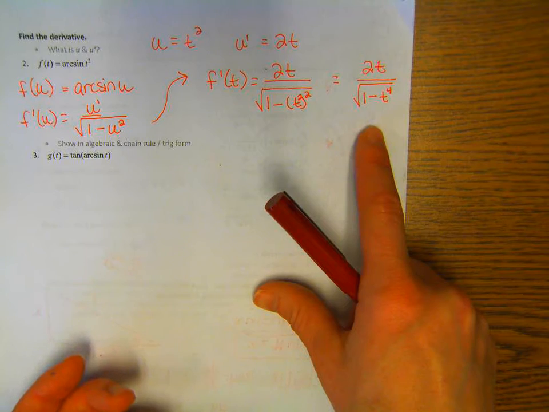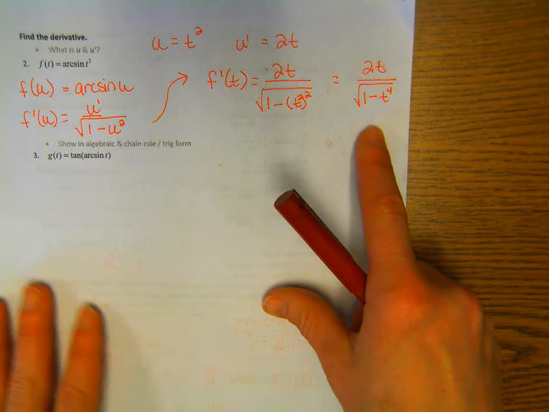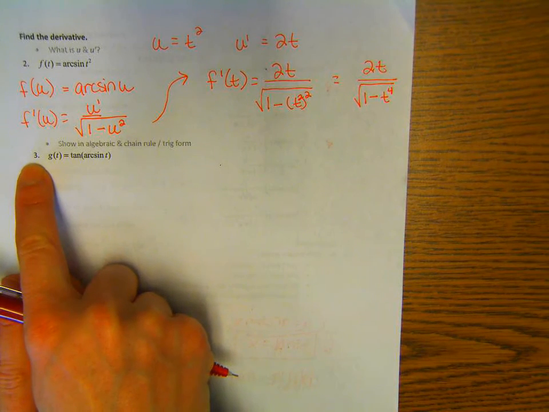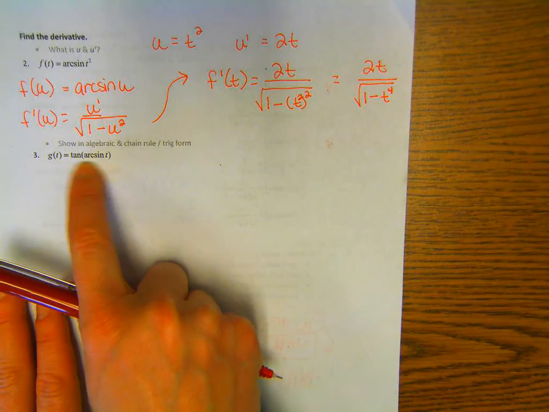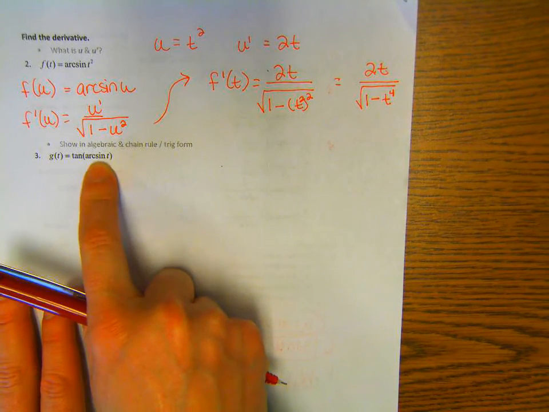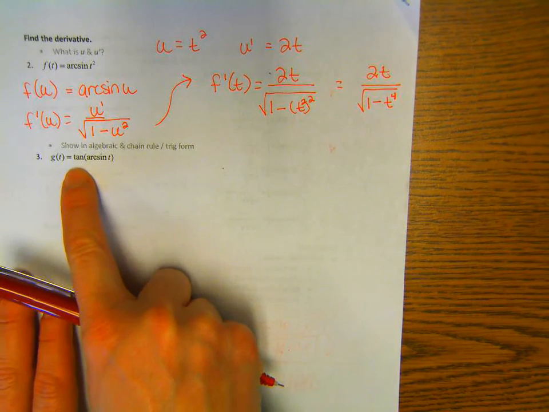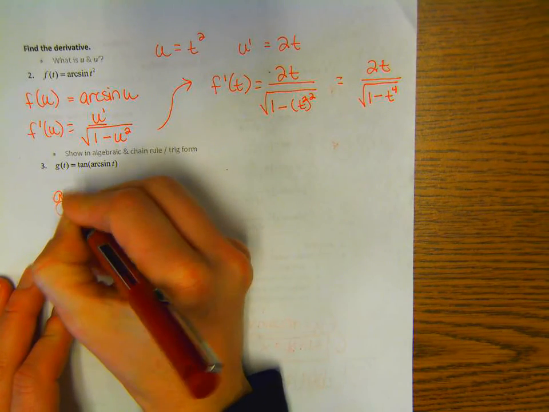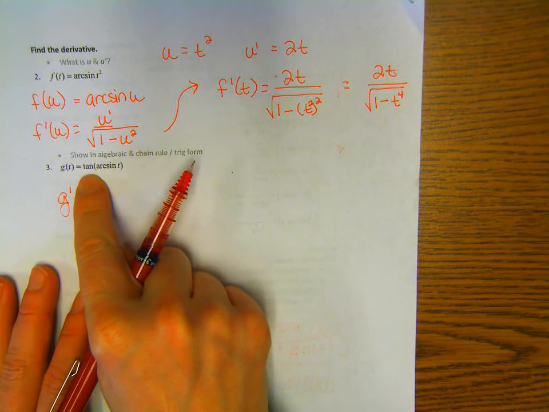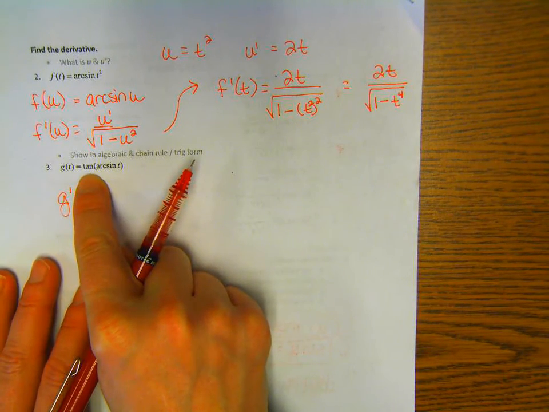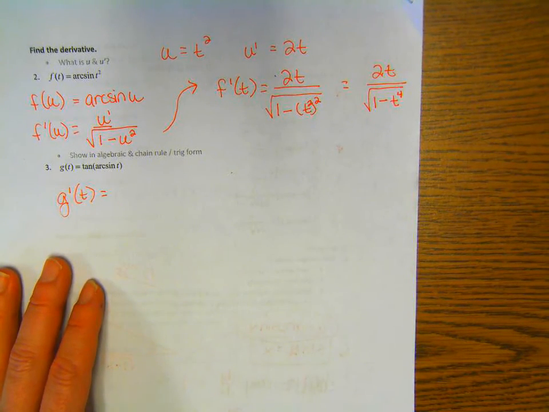Okay, so this is now what we have with 3. Let's do a trig function that involves an inverse trig function, and that's going to mean a chain rule. First I have the outer function, and what's the outer function? It's tangent, right? So what's the derivative of tangent? Good, so we're going to do secant squared, but remember we don't change the inside yet.